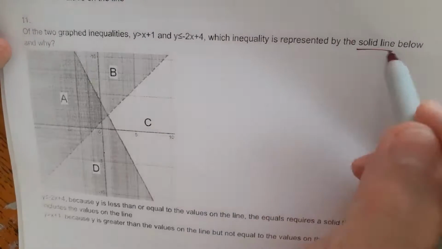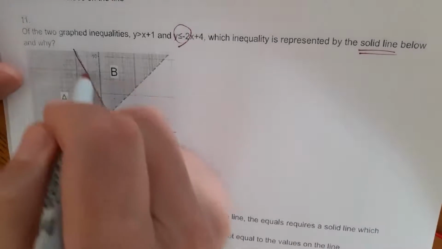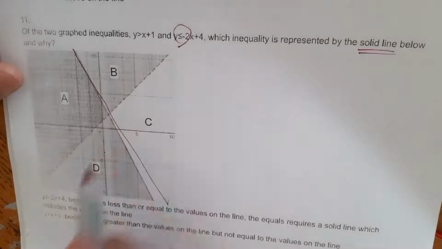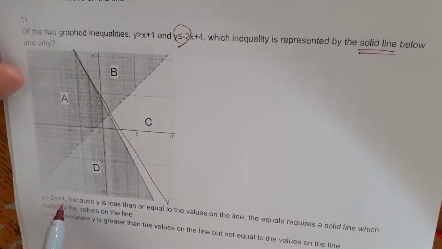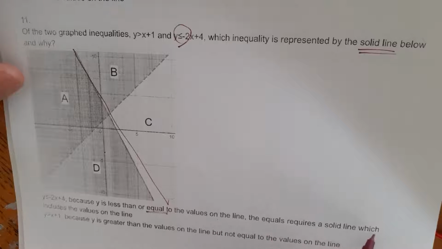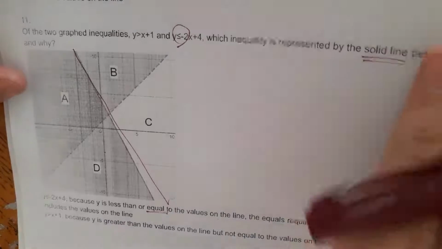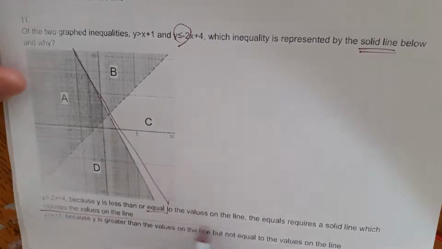And I have a feeling that's what they're going to ask me next. Which one is represented by the solid line? It's got to be the one with the equals in it. All right, so here's the solid line. So it's got to be y is less than or equal to negative 2x plus 4. Because of the equals, it requires a solid line, which includes the values on the line. So this one here.